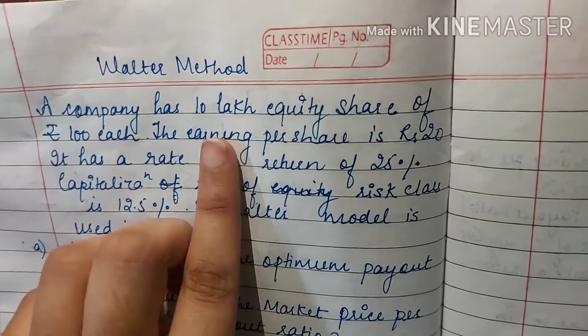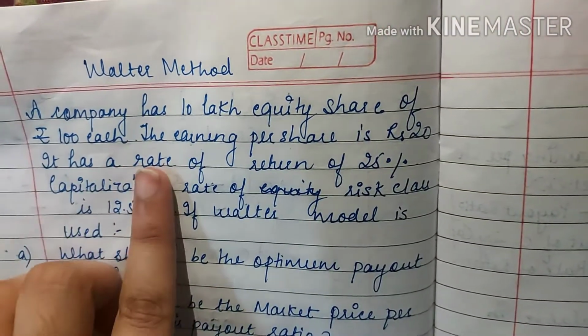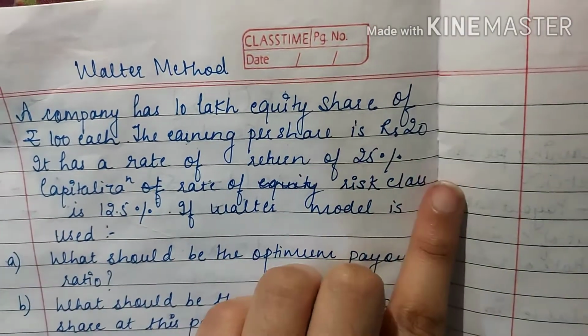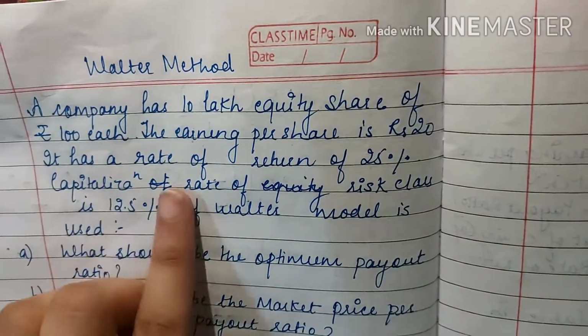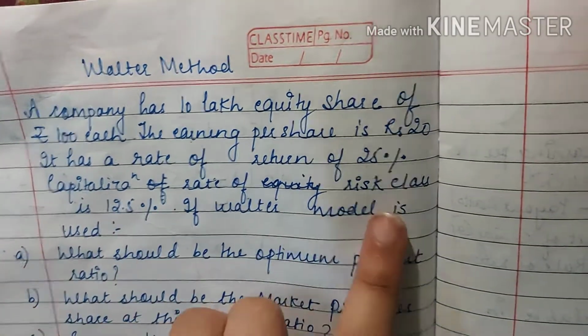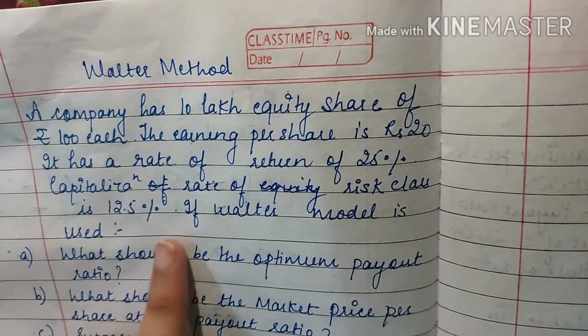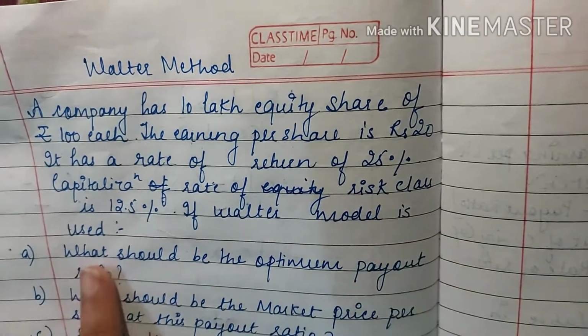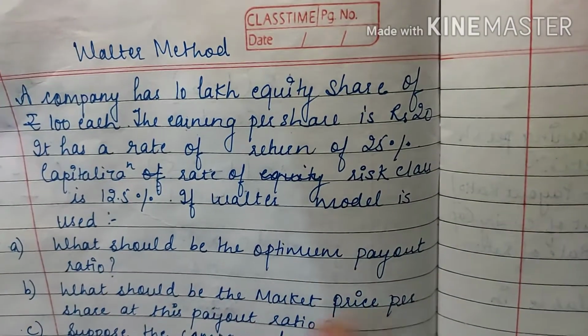A company has 10 lakh equity shares of rupees 100 each. The earning per share is rupees 20. It has a rate of return of 25%. Capitalization rate of risk class is 12.5%. If Walter model is used, then what should be the optimum payout ratio?